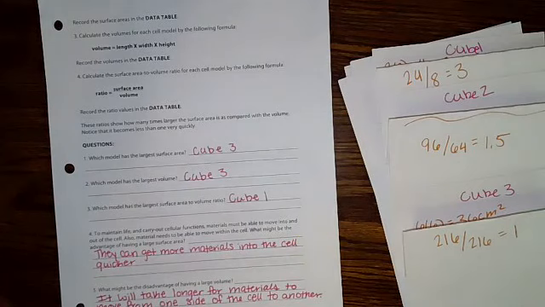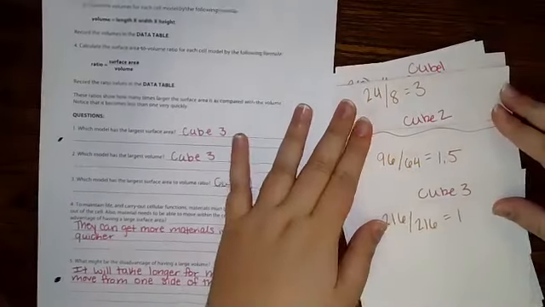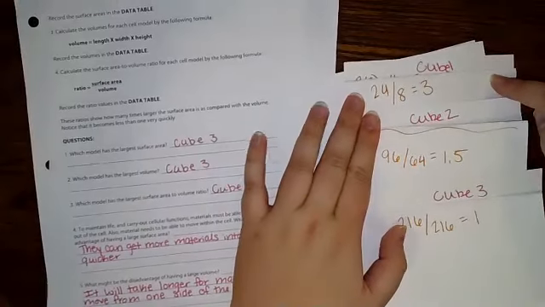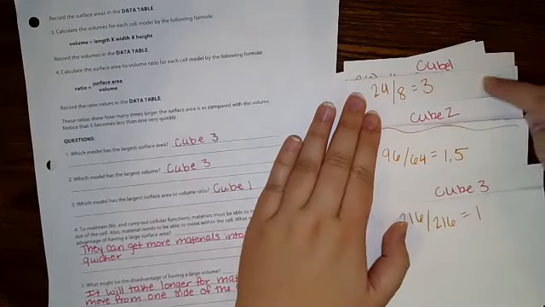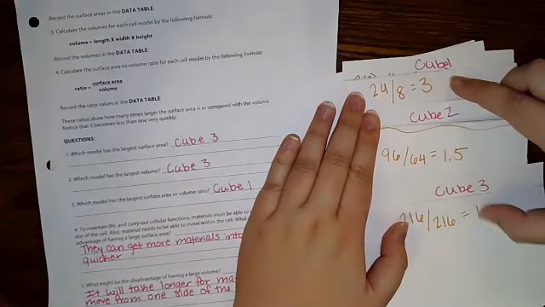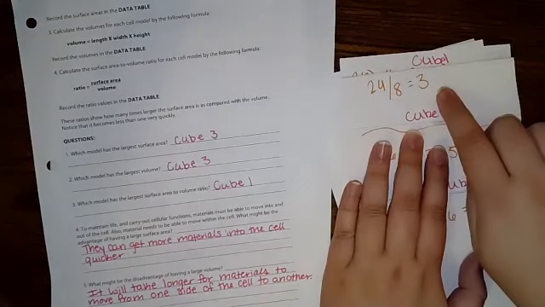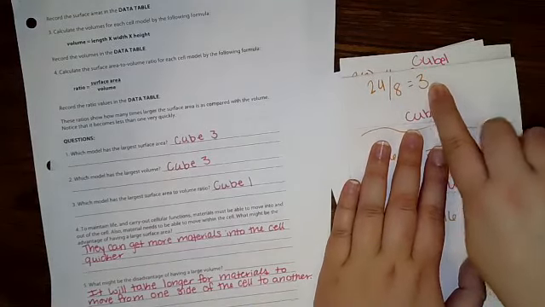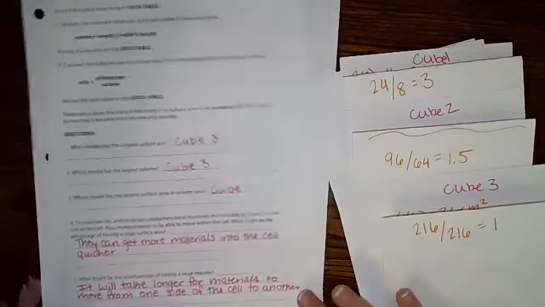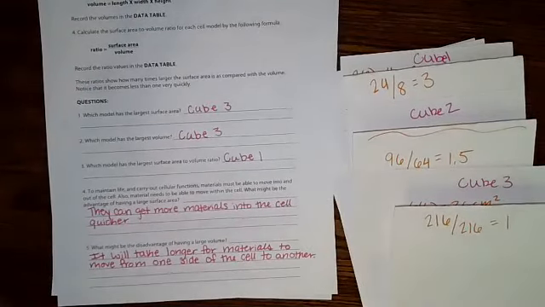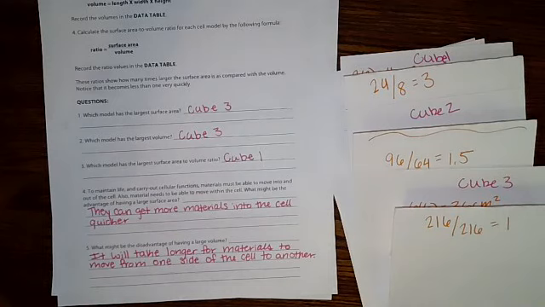So it makes sense. But which model has the largest surface area to volume ratio? We look at our values here, and we see that cube 1, our smallest cube, actually has our highest surface area to volume ratio, which is 3 versus cube 3, which has a 1. So cube 1 is going to have our highest surface area to volume ratio. The next two questions are talking about why it's important to have a high surface area to volume ratio, and the lab that we will be doing this week will also help explore that a bit more as well.